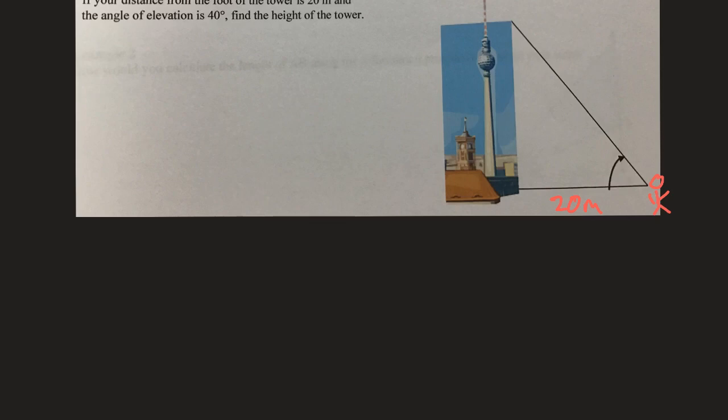And it is telling us we have an angle of elevation. Remember that vocabulary word, we are looking up by 40 degrees to the top of the tower. Now, we need to figure out how to find the height. So, our tower, I'm going to label as h for our height.